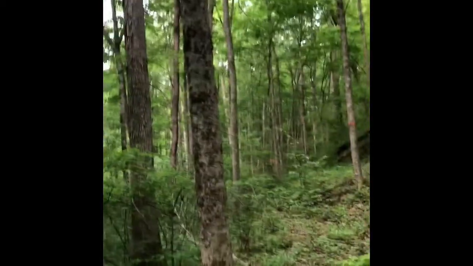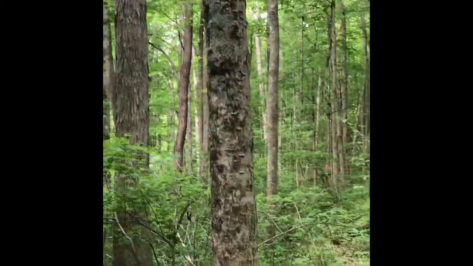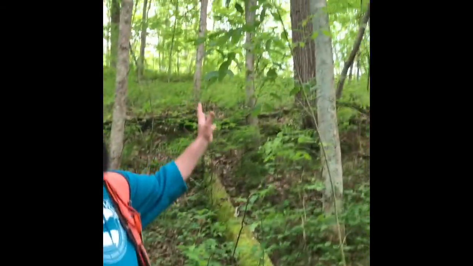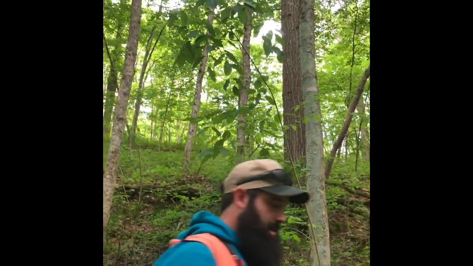So if you're ever going to plant trees, maybe identify the trees that are already in the area to best understand which trees will be most successful in your planting. Remember, don't try to plant underneath a fully established canopy though.